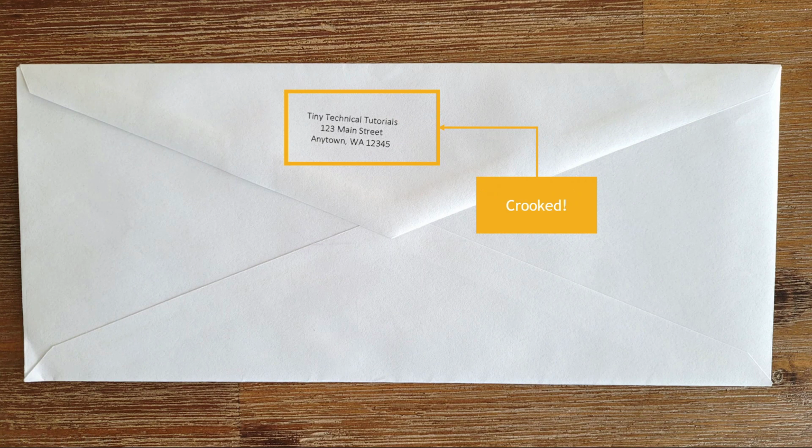Another issue that I had was that the address actually printed crooked like this. This was happening when I was just feeding one envelope through the printer at a time. I think when the printer went to pick up the envelope, there was just a little bit too much wiggle room there in the feeder, and so it was getting a little bit wonky. For me, at least, I found that it was better if I loaded a handful of envelopes into the feeder so that things were more snug when that top envelope got picked up for printing. So hopefully that works for you as well.